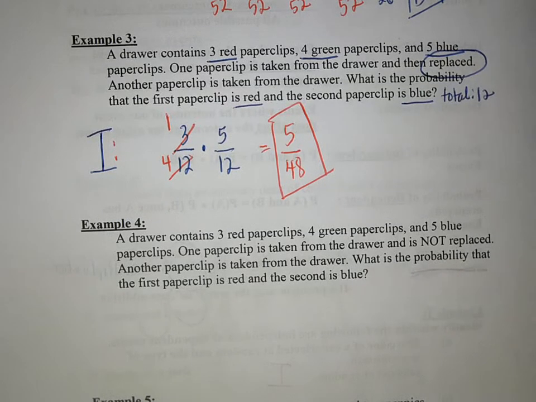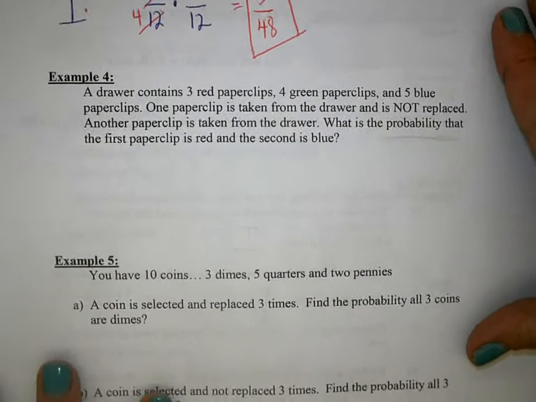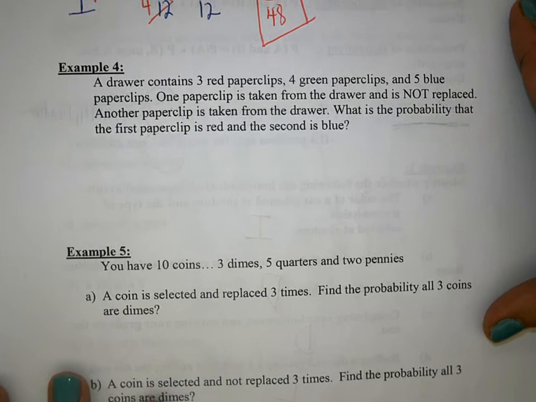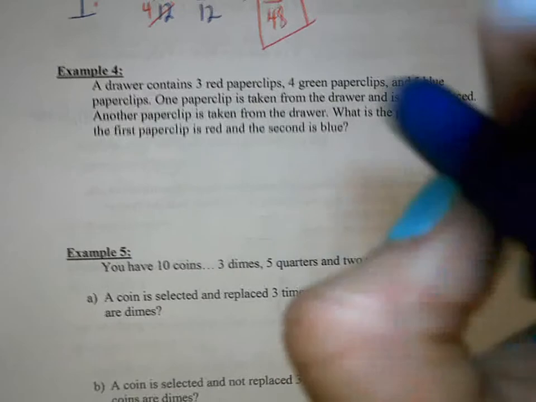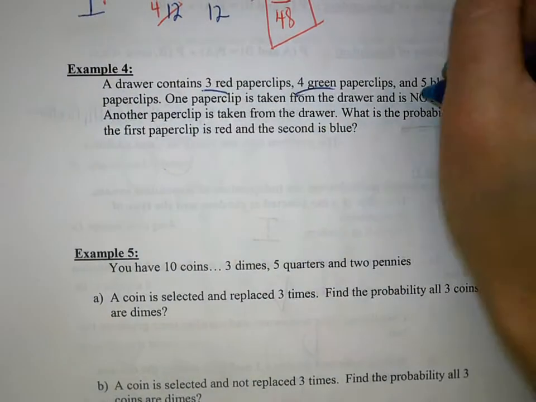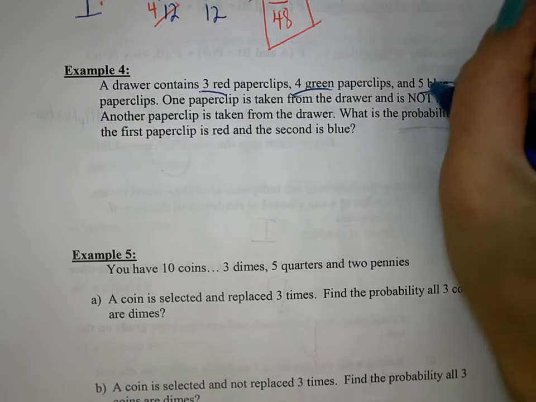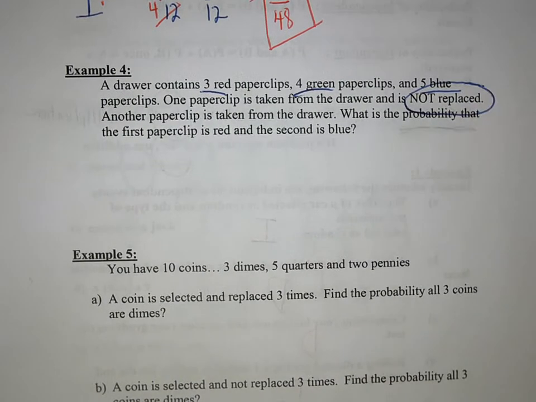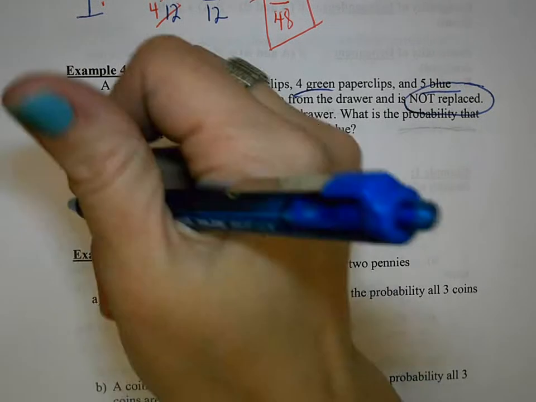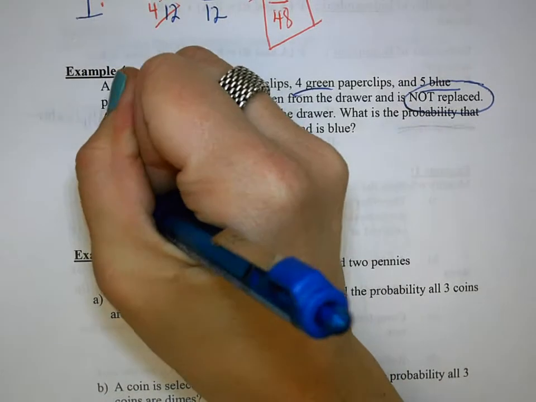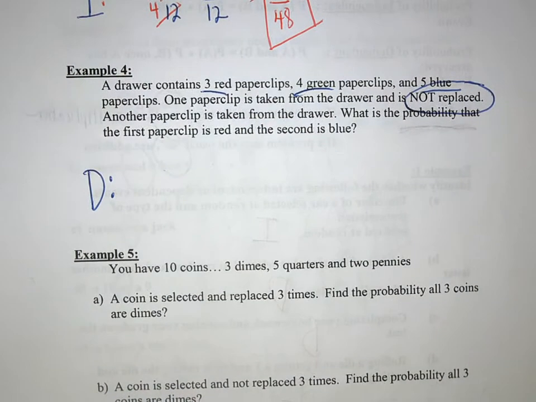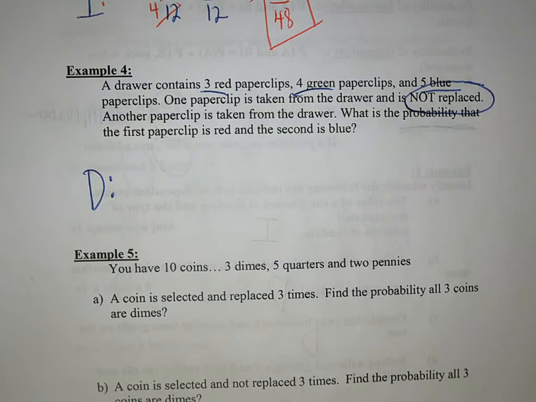All right, example 4. Again, we have a drawer containing 3 red, 4 green, and 5 blue paper clips. 1 paper clip is taken from the drawer, and it is not replaced. Again, pay attention to that. Another paper clip is taken from the drawer. What's the probability the first is red, the second is blue? Is this independent or dependent? Dependent. Why is it dependent? Exactly. Your chances are going to change because you've taken one out.